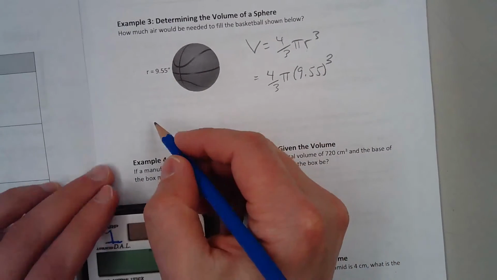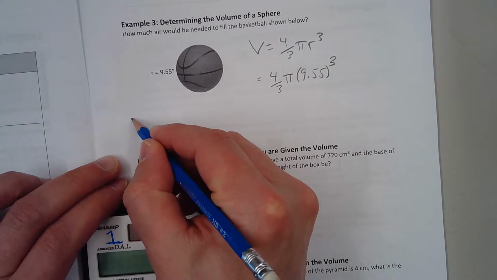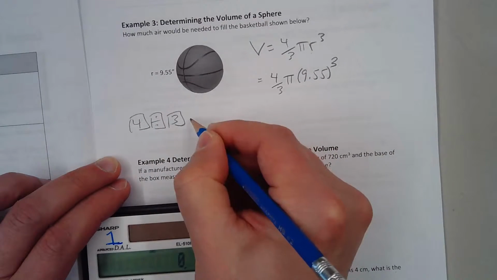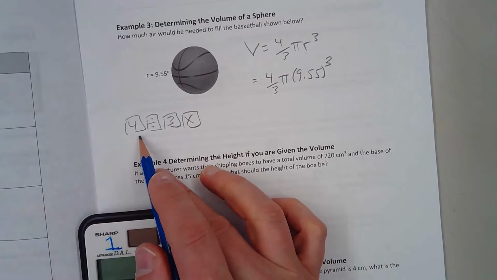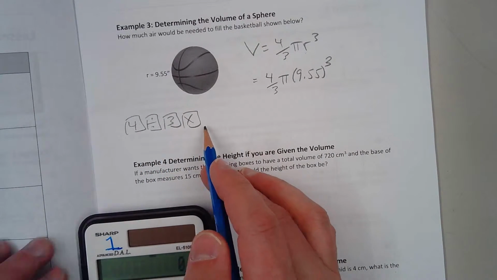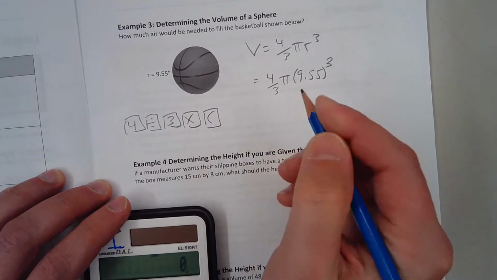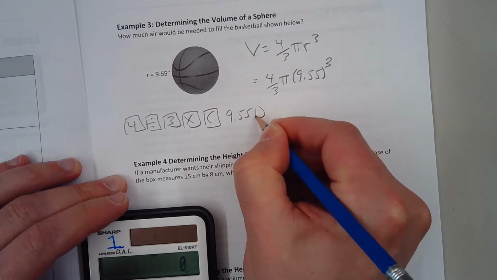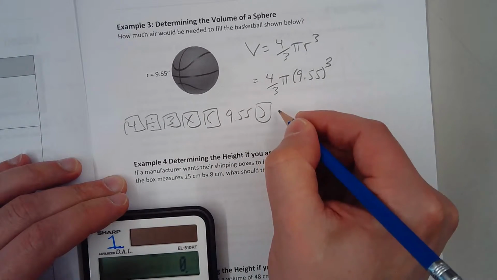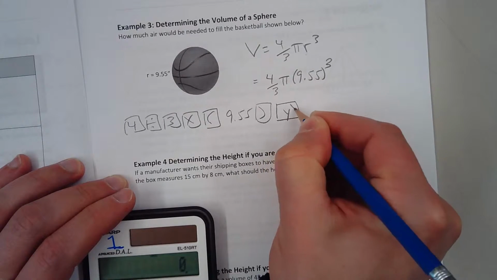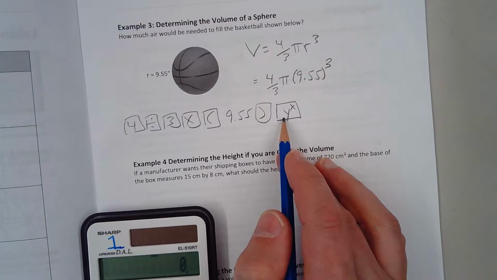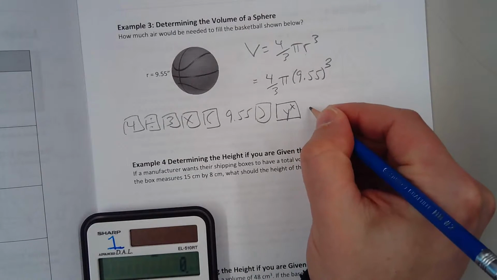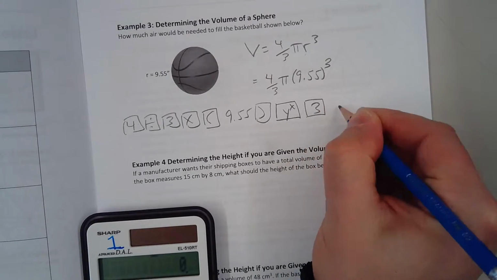So on my calculator, I would punch 4 divided by 3 times, I'm actually drawing out each key that I have to press, and I'm going to do an open bracket, then I'm going to put my 9.55 in, then I'm going to close my bracket, and for me to do an exponent, I have to do the y^x. You must have something different. Yours might be an x^y, yours might be a little roof key, whatever it is, okay? And then I'm going to put in 3 and then equals.